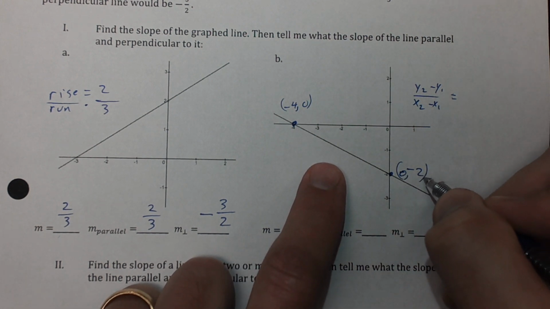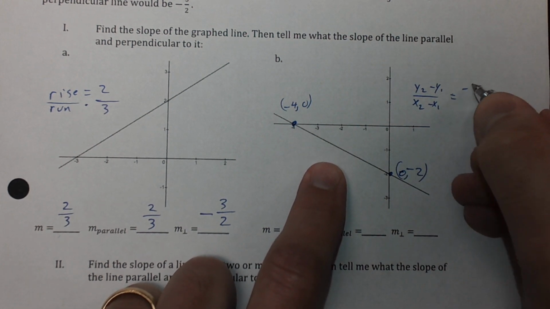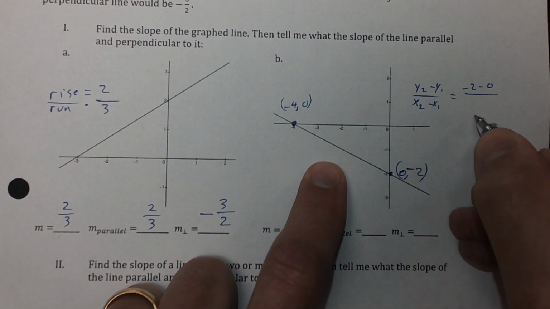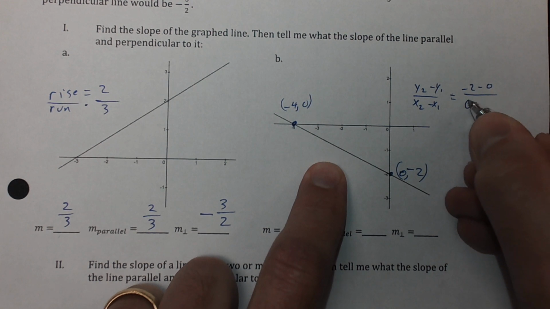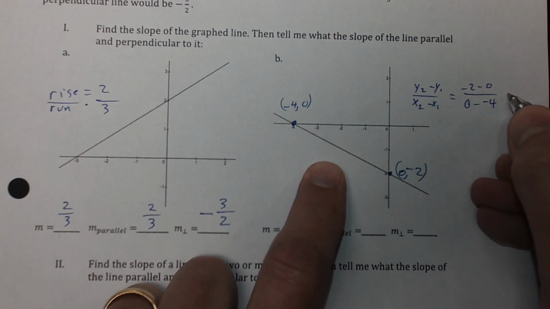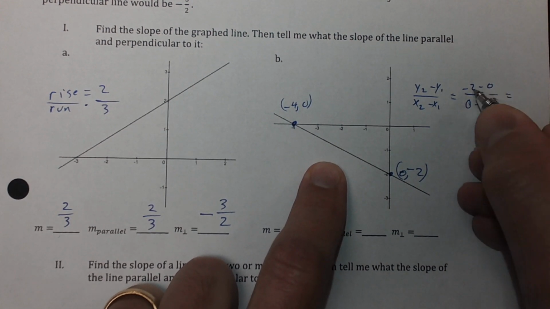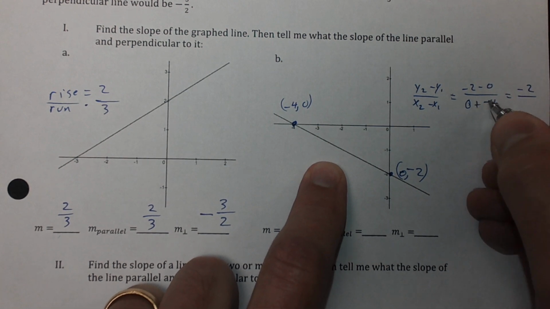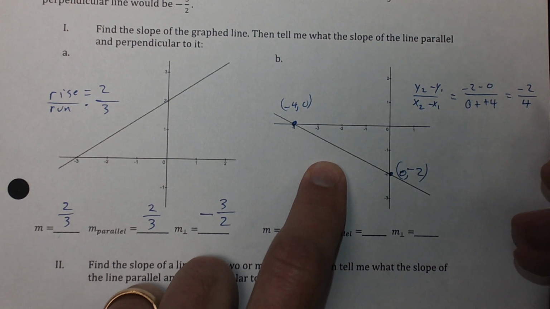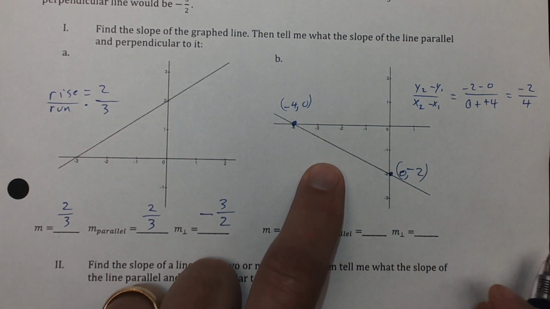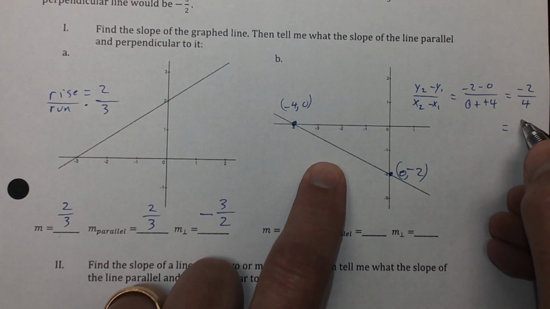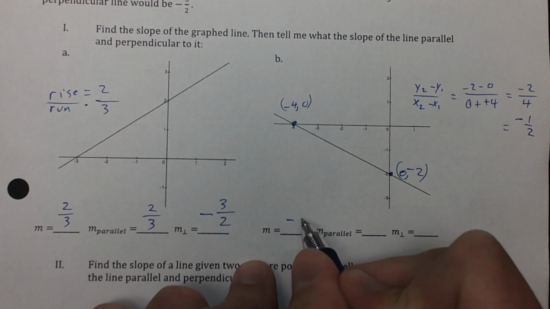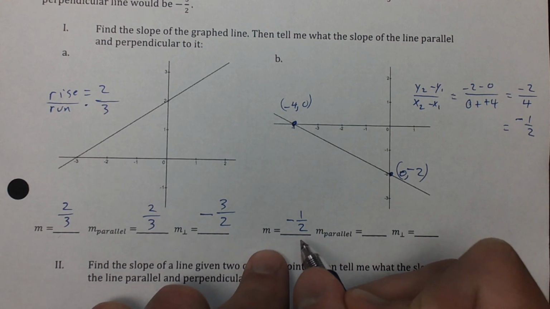So y2, I'm going to call that y2. So that's going to be negative 2 minus a 0. x2 is 0 minus a negative 4. So that gives me negative 2 minus 0 is still negative 2. 0 minus a negative 4 is the same as 0 plus 4. So we got negative 2/4, which is really equal to negative 1/2. And that is my reduced fraction that represents my slope.